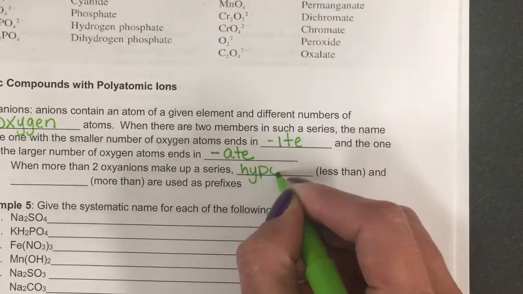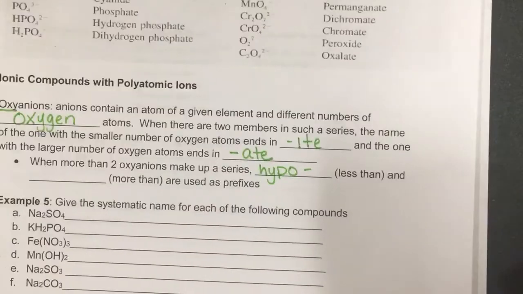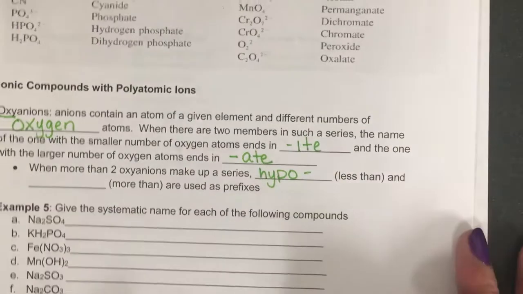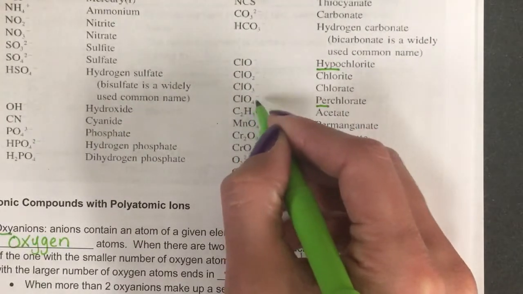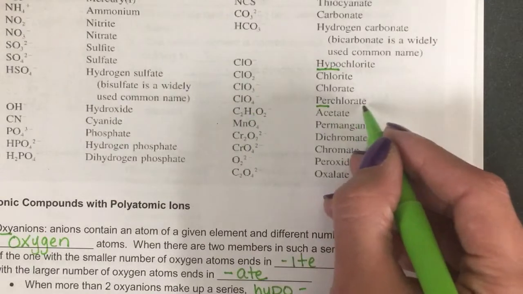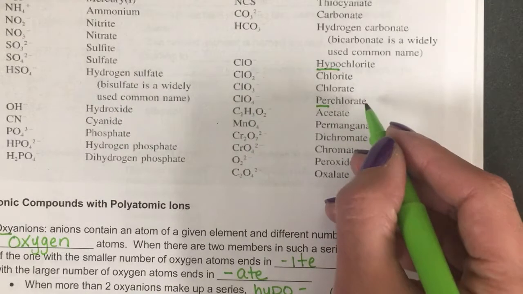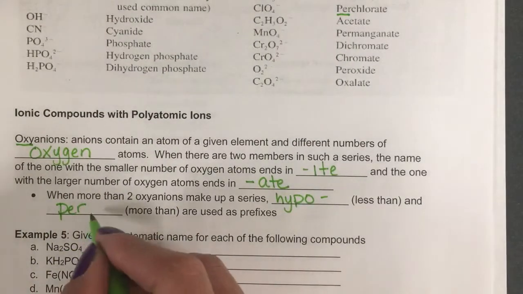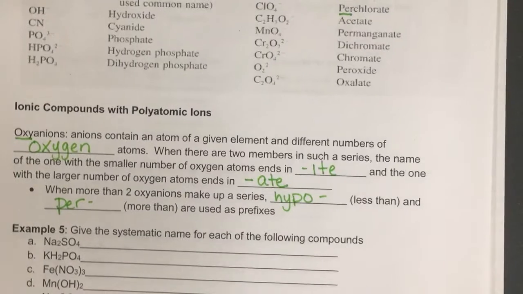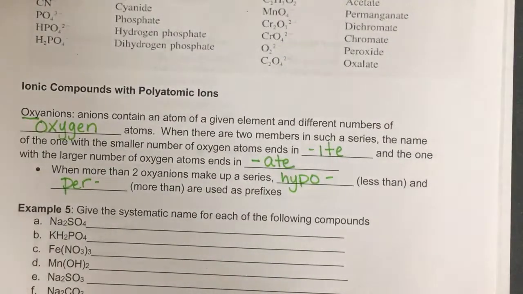Hypo means less than, okay? Down here, I've got the most number of oxygens, so it still ends in ate, but because there's more than two, I add this prefix per, which means more than, okay? So ite is less, ate is more. If you've got more than two, we need prefixes.